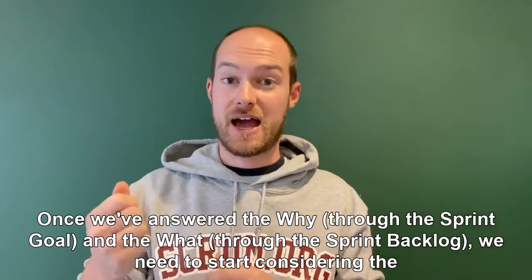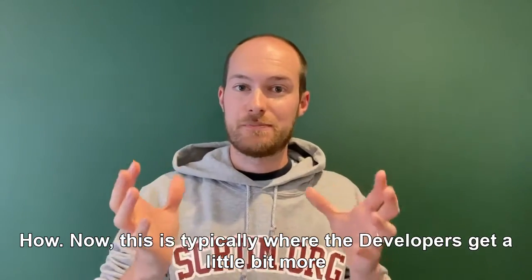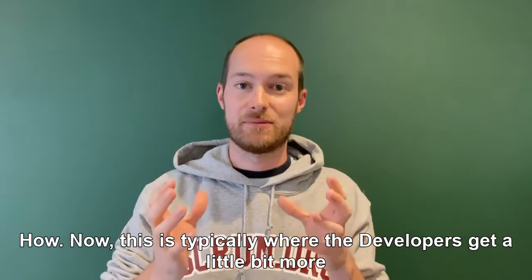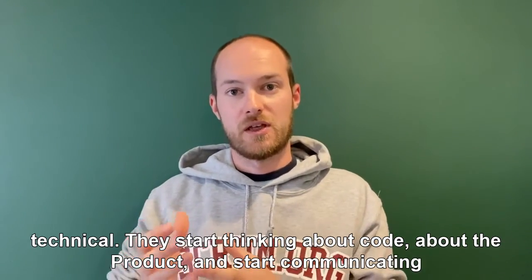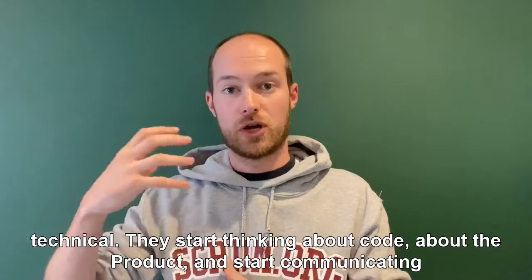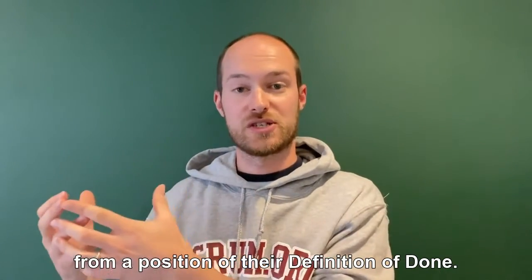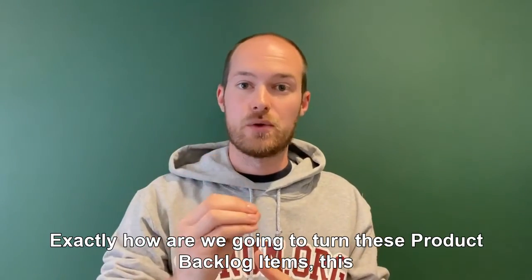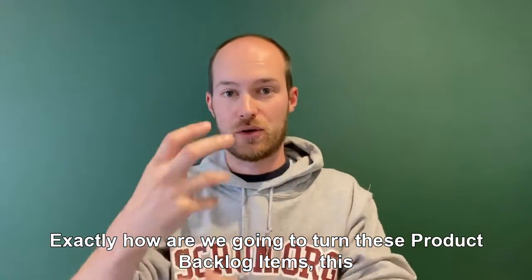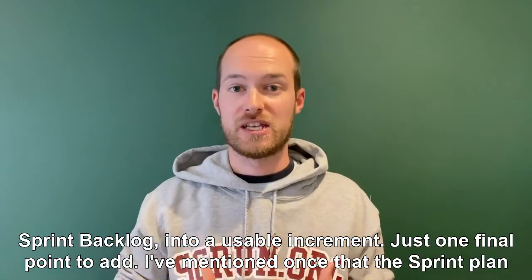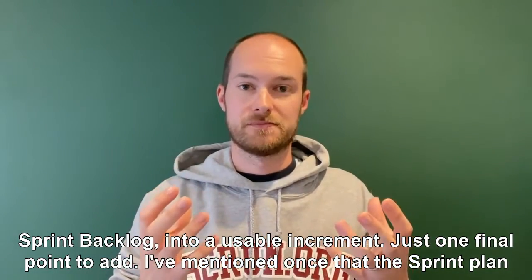Once we've answered the why through the sprint goal and the what through the sprint backlog, we need to start considering the how. Now, this is typically where the developers get a little bit more technical. They start thinking about code, about the product, and start communicating from a position of their definition of done. Exactly how are we going to turn these product backlog items, this sprint backlog, into a usable increment?